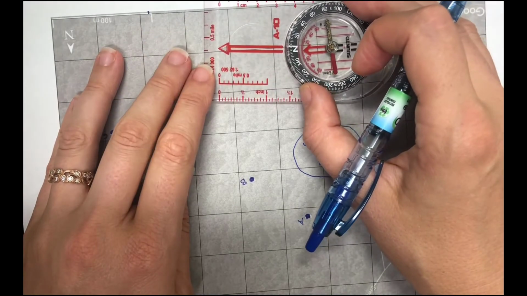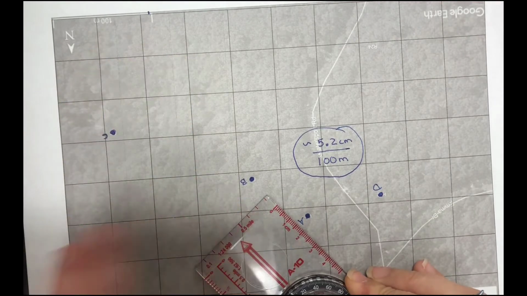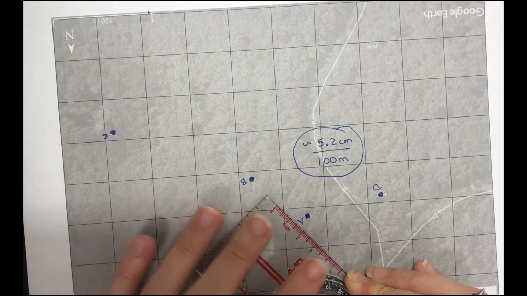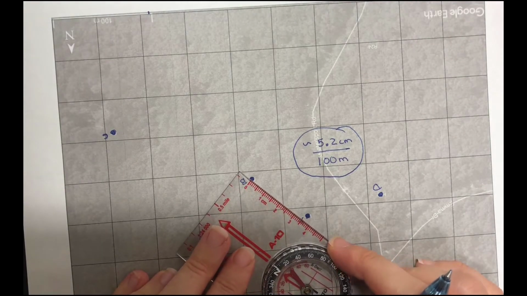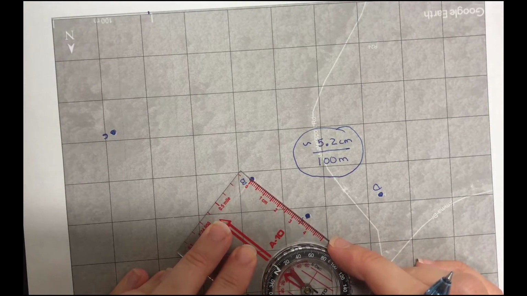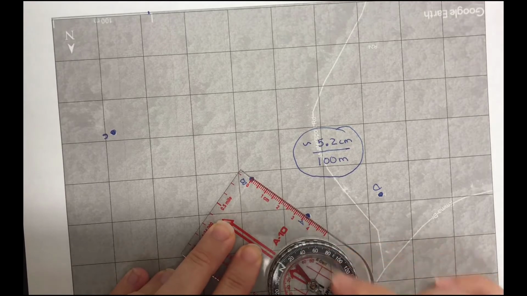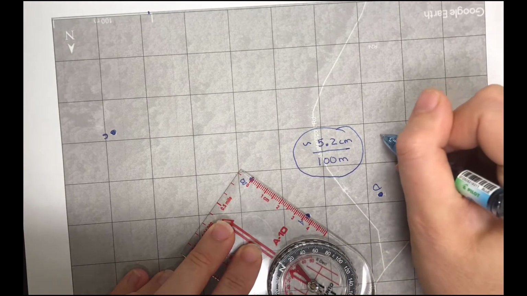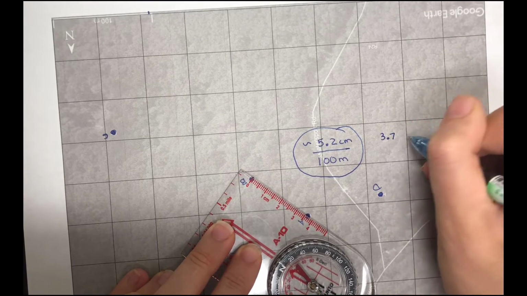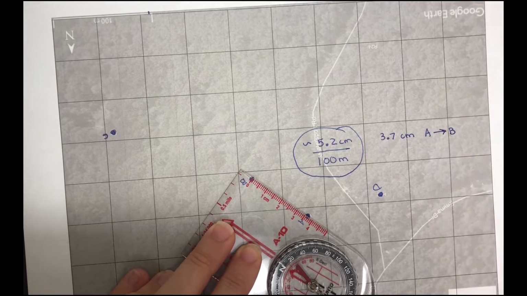So the next step in this process is that you would want to take your compass and get the distance between 2 points that you're interested in. In this case, I'm going to show you the example of A to B. So you would want to center your 0 onto the first point, and then center it on A as well. So if you look here, it's about 3.7 centimeters. So we know we have 3.7 centimeters from A to B. Okay?